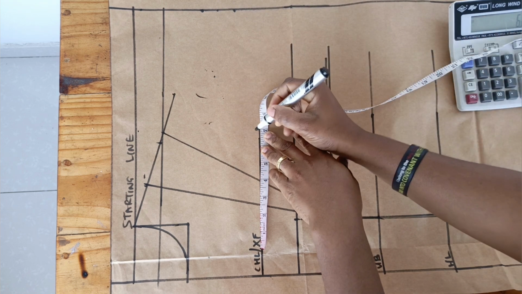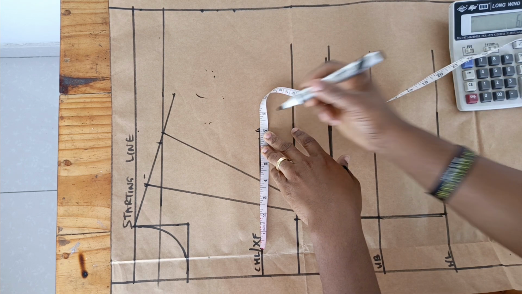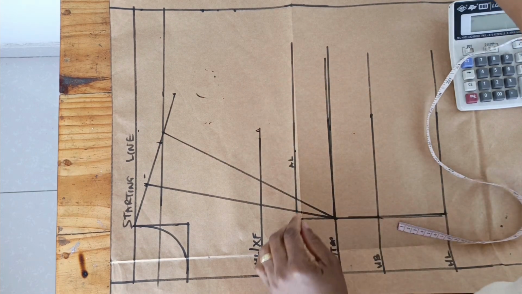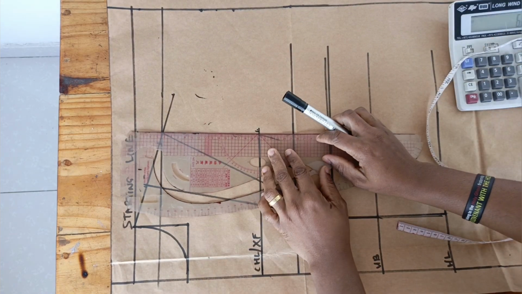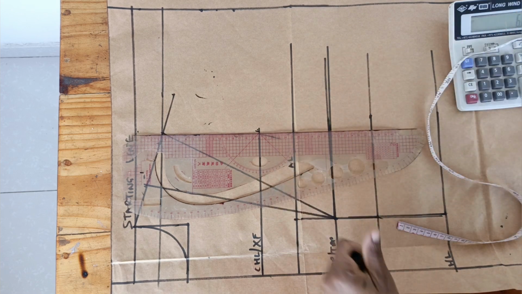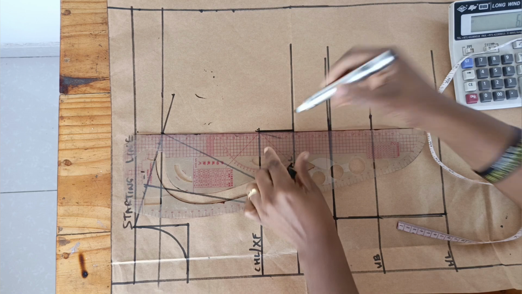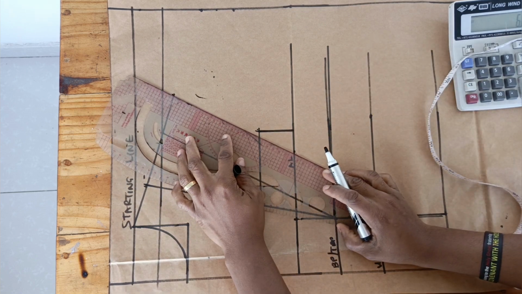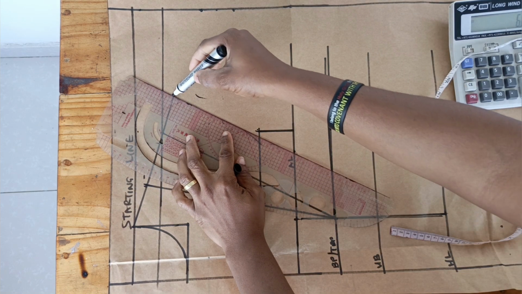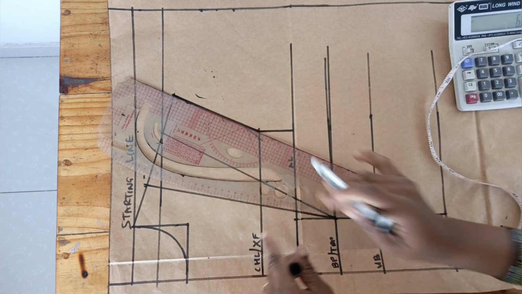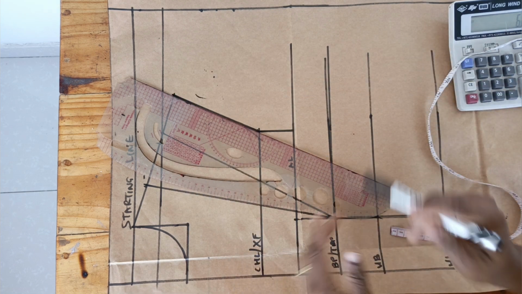So my cross front is 6.875. Now I'm going to connect a straight line downwards to the armhole line like shown, and then I'll connect a straight line to the shoulder point like so, and then I'll try and create my curve now.